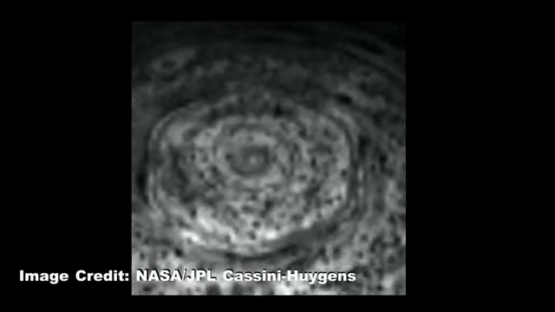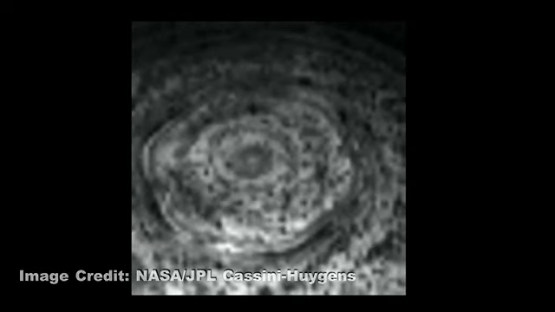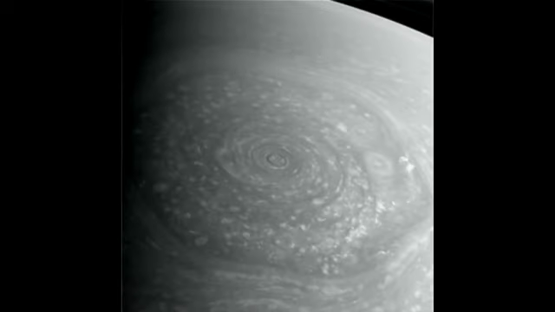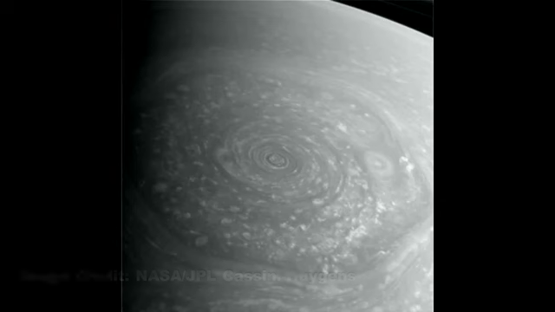Then of course we have the intriguing hexagonal pattern seen in the pole of Saturn. Around the axis of these bowl-shaped magnetic fields, we find that these fields will cause matter to form these regular polygonal shapes.